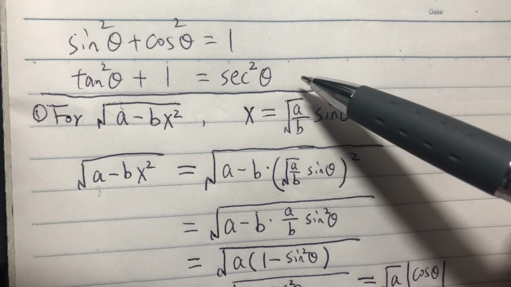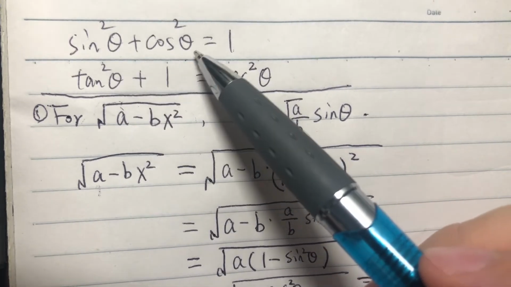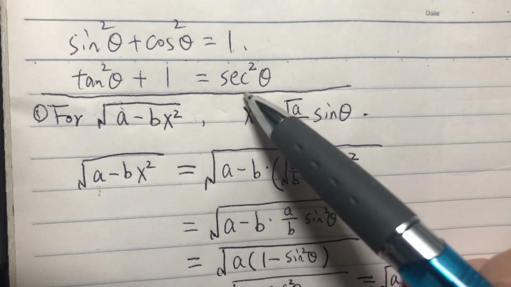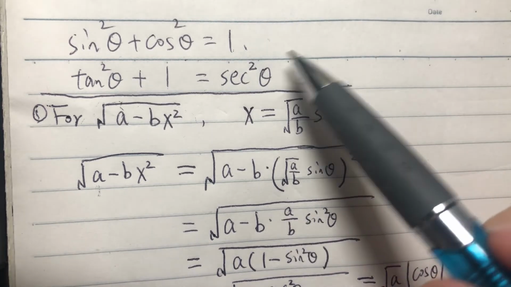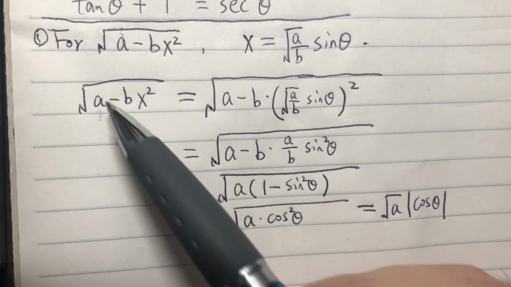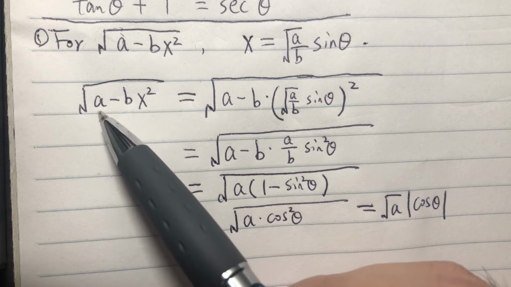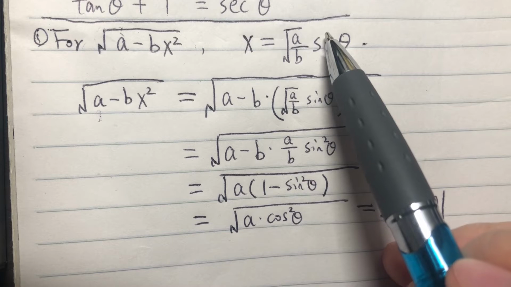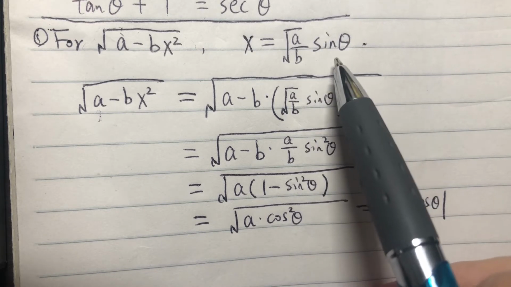Because you can see something squared plus something squared equals 1, or something squared plus 1 equals something squared. In these two identities, the constants are 1. Here a is a constant, so we make it 1, so we can figure out what should be used in the trig substitution.